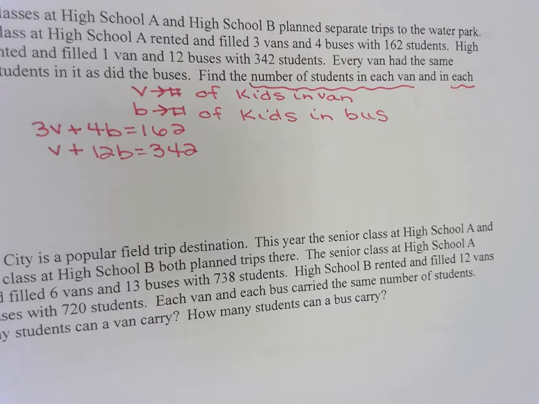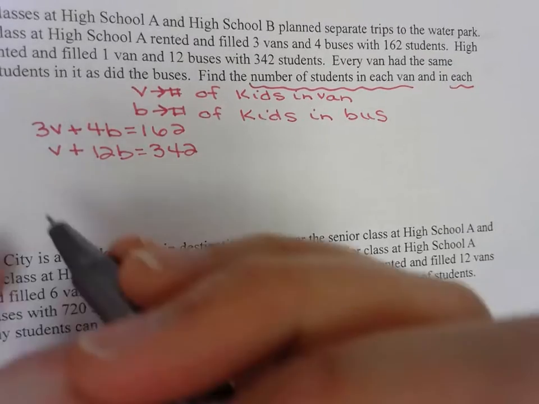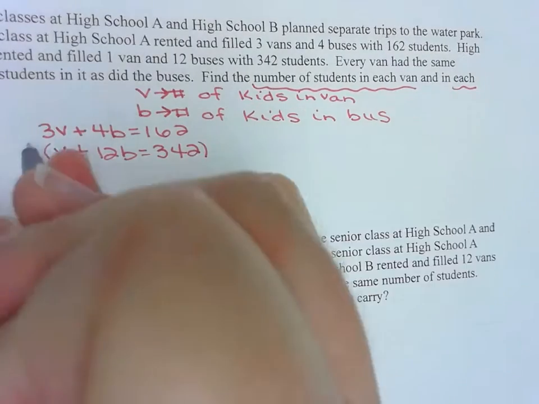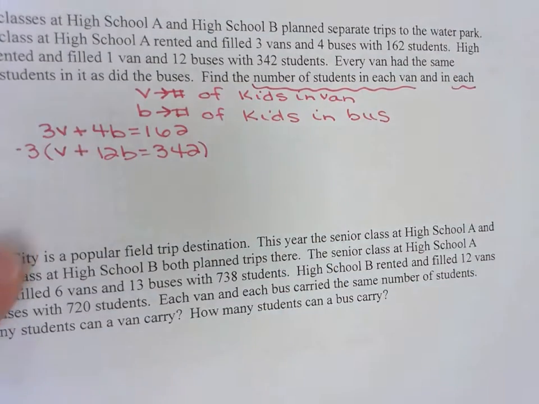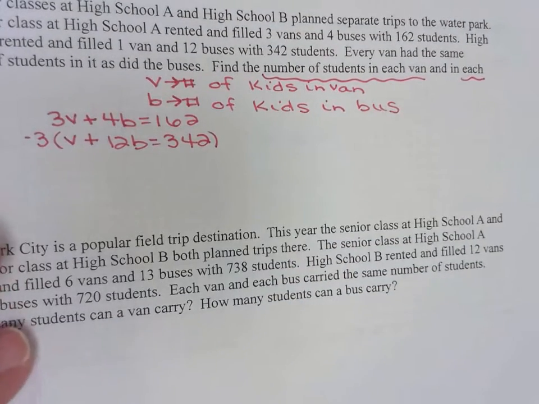As I look at the -3, we're going to take a -3 and multiply my bottom equation by -3 so that I can eliminate the V's when I add them.